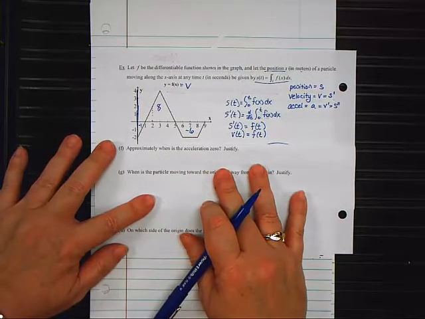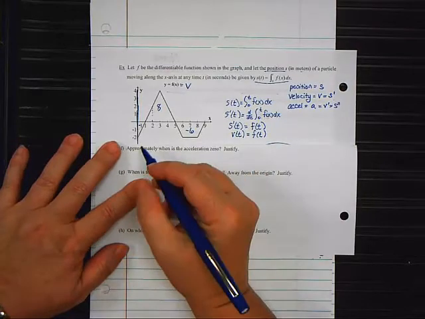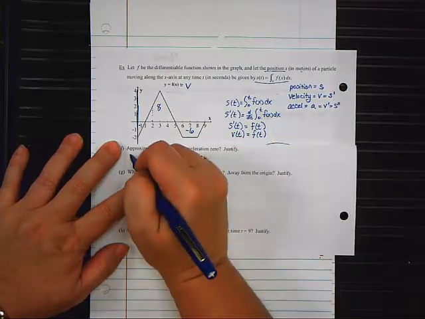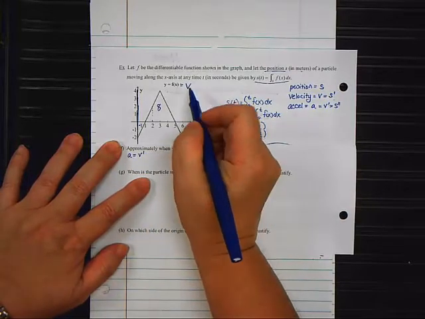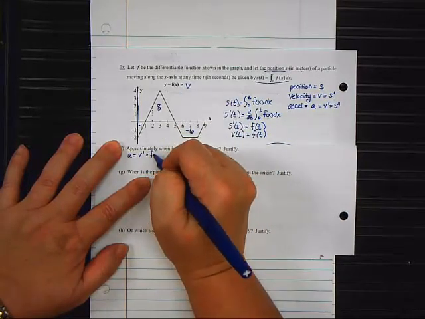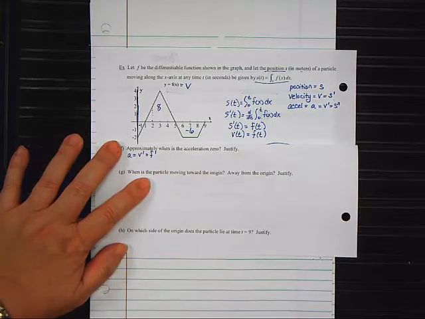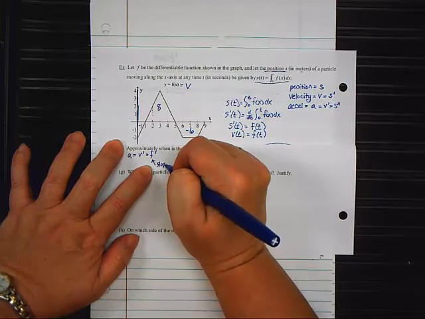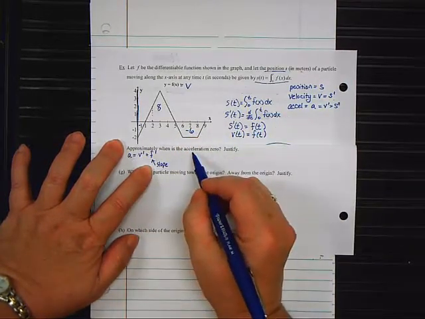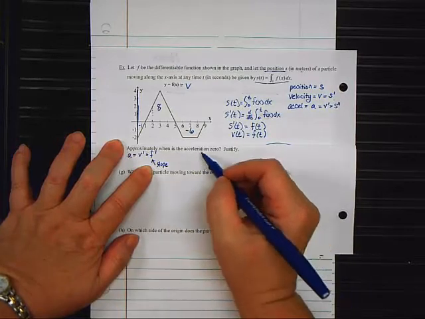Approximately when is the acceleration 0? Okay, let's go back and think. Acceleration is equal to v prime. Now this is v, and that's the same thing as f prime. So f prime is talking about the slope, remember? This is the slope of the graph. So this is asking, where is the slope of this graph equal to 0?